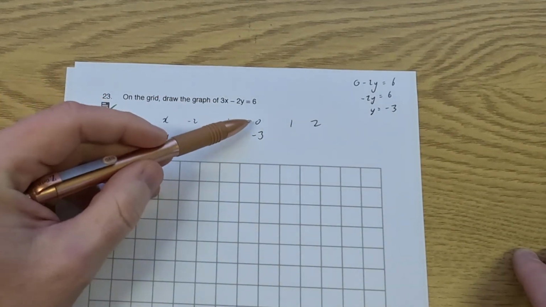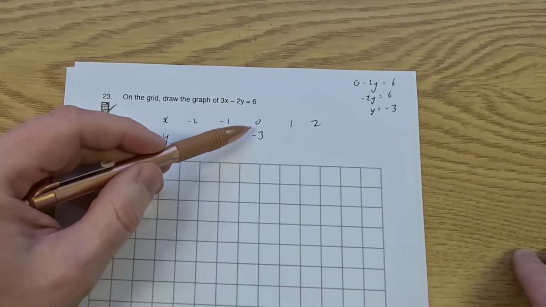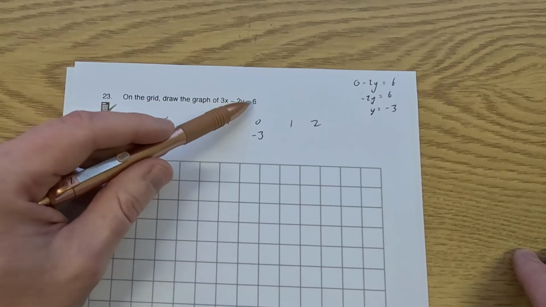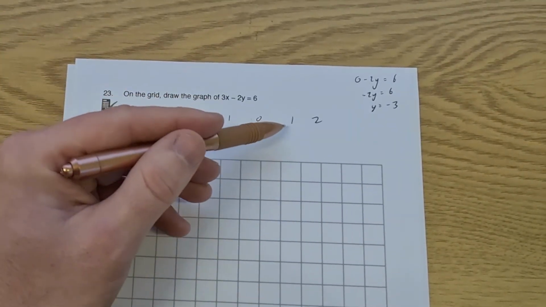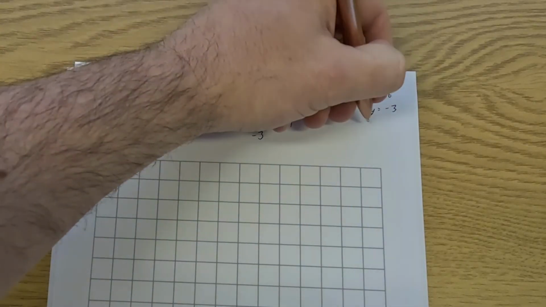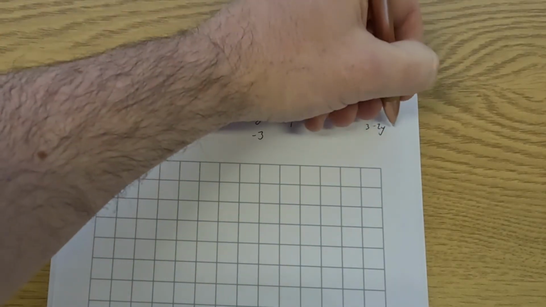Let's just check that. 3 times 0 is 0. Subtract 2 times minus 3. Well, 2 times minus 3 would be minus 6, and 0 minus minus 6 would be 6. So that's right. Okay, next one, if x is equal to 1, we've got 3 times x, so 3 times 1, which is 3, minus 2y equals 6.